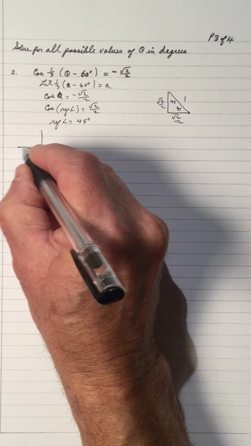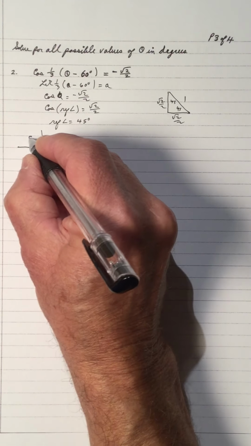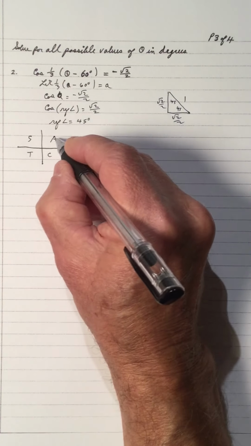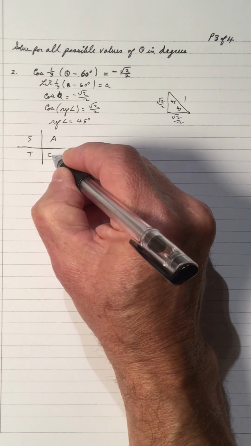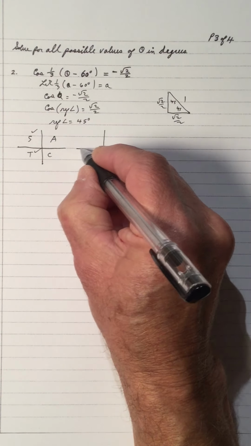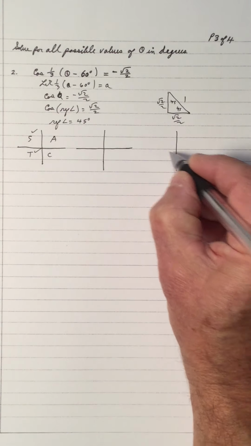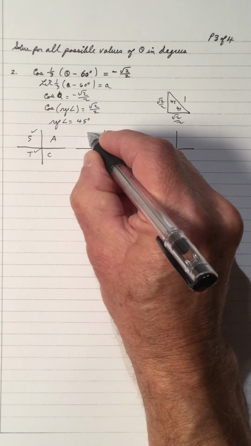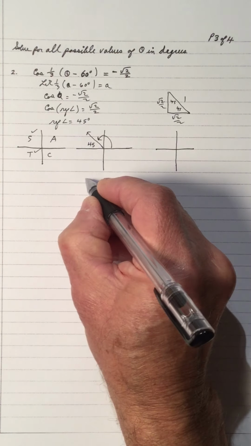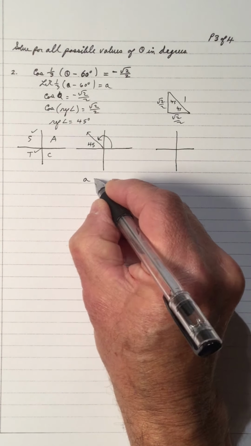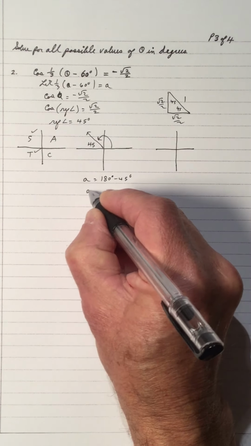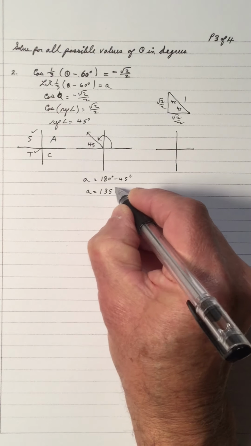And what quadrant? Add sugar to coffee. And cos is negative. Cos is positive in 1 and 4. So it's negative in 2 and 3. So we'll draw it in quadrant 2. We draw it in quadrant 3. So quadrant 2, terminal arm is 45. So that's the rotation. So A is 180 minus 45. So A is 135 degrees.